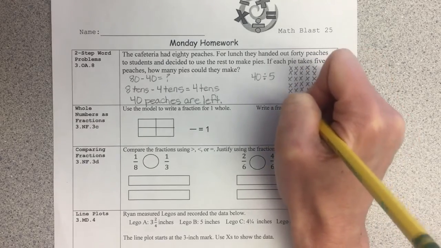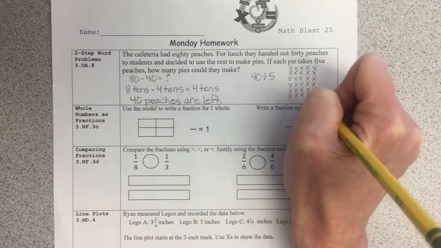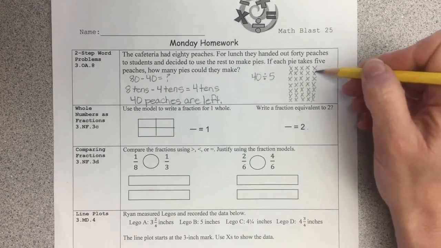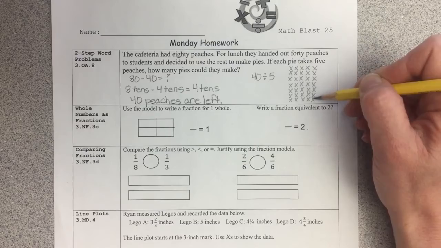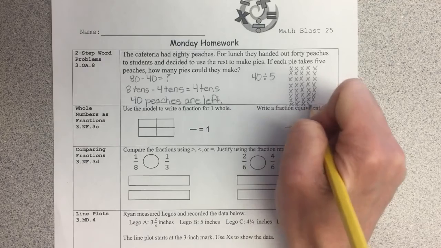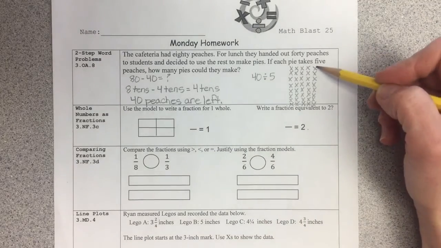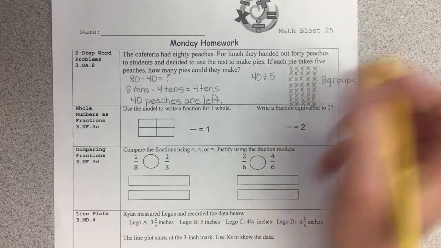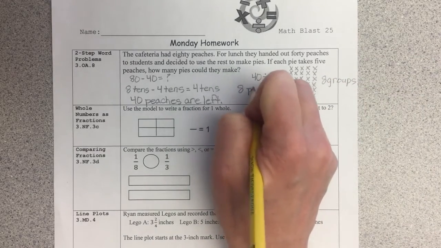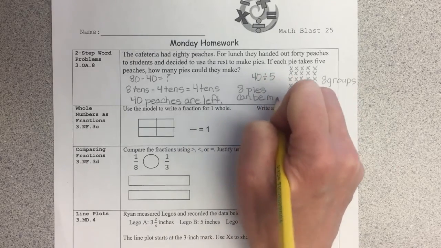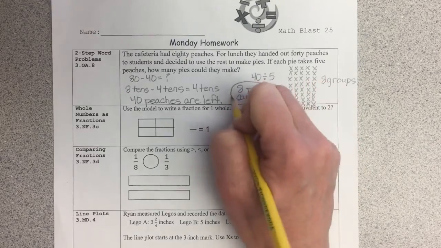I can use my skip counting technique to help as I'm building my array as well. Let's just stop for a minute and check. I have 5, 10, 15, 20, 25, 30, 35. It would take another 5 to be at 40, so I'm going to draw one more row of 5. Now I see I have 1, 2, 3, 4, 5, 6, 7, 8 groups, which represents the 8 pies that could be made. So I'll make the statement here, 8 pies can be made. And that's my final answer.